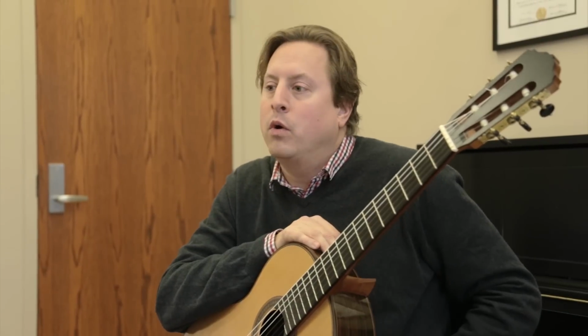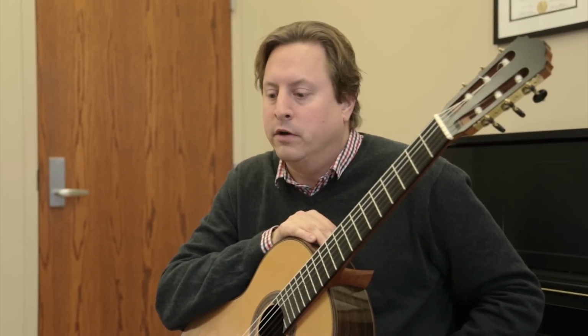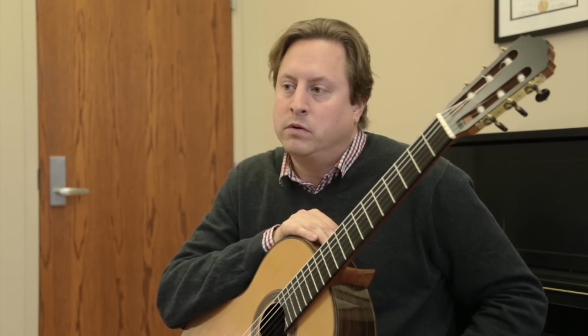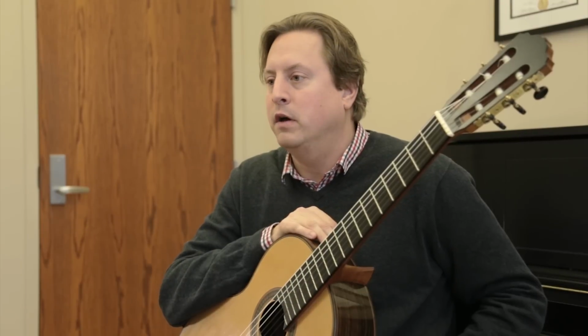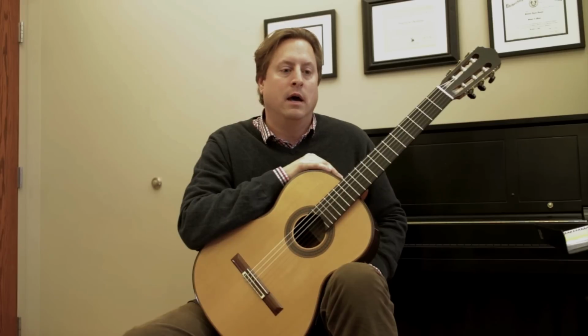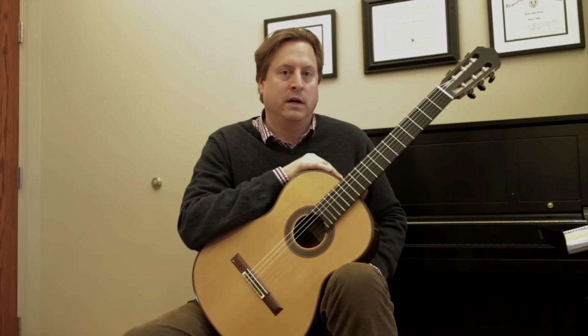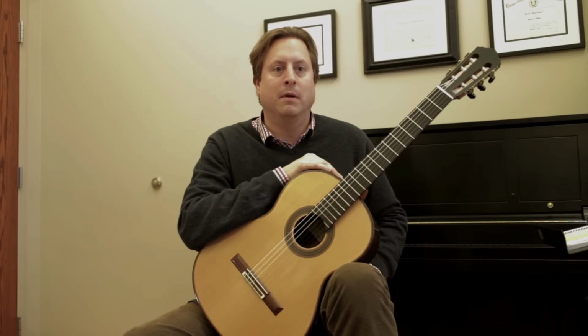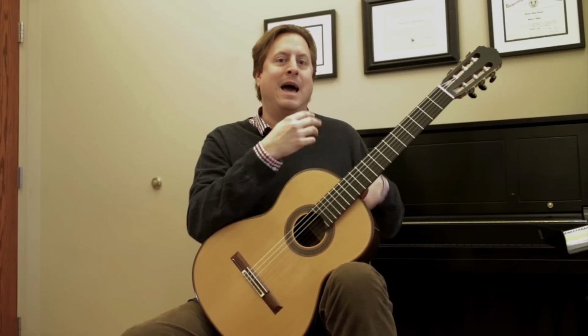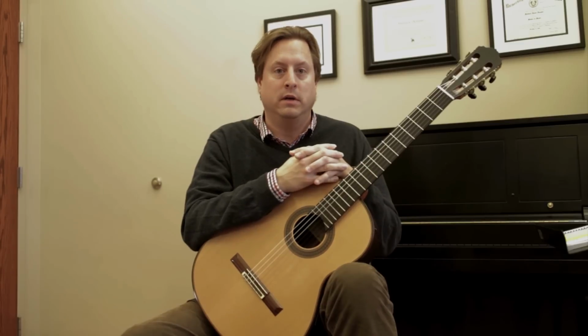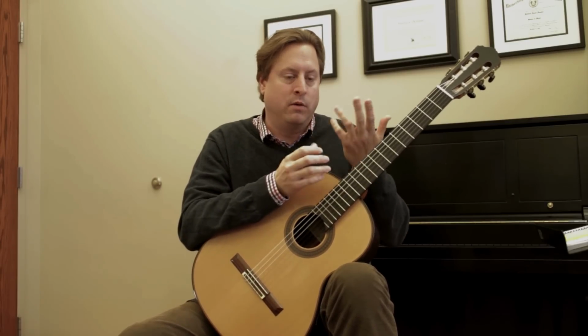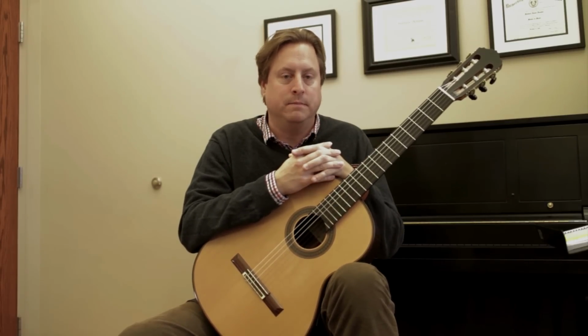I think of ornamenting material on repeats in Baroque dance movements as one of two ways. With some kind of trill, ornamenting on top of a note with a trill, or taking cues from the melodic content and adding something more melodic to it. So sort of what I would just call melodic ornamentation.